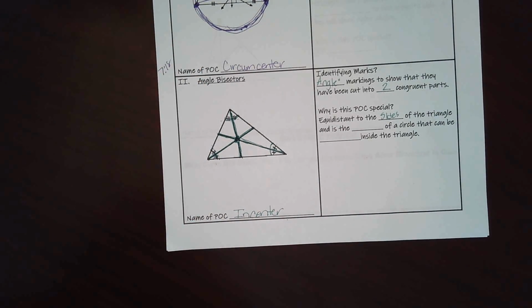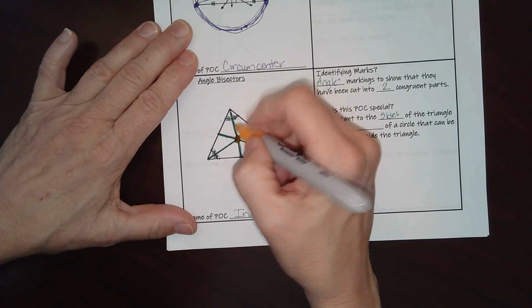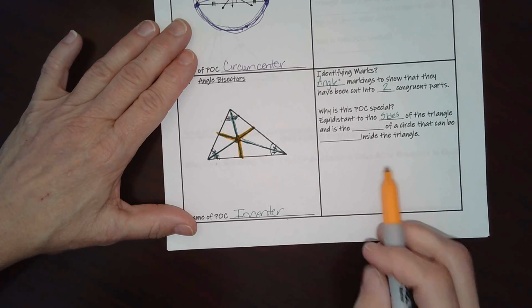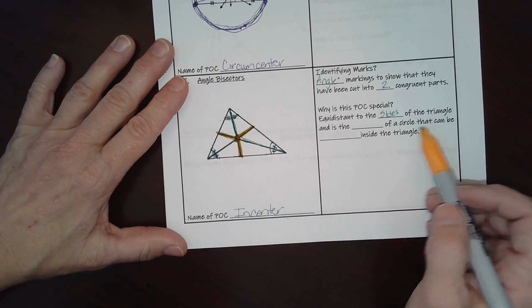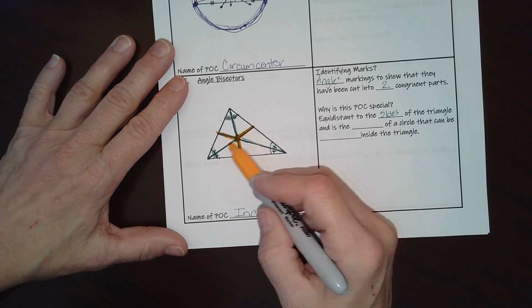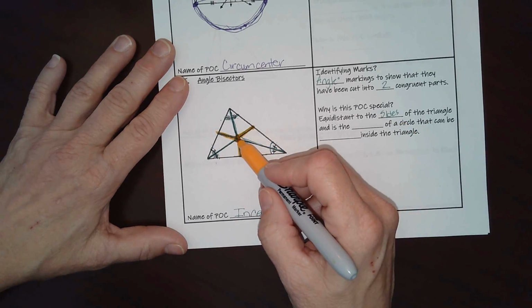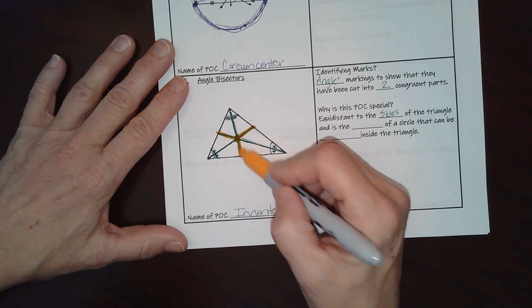From here to here, here to here, and here to here, those three segments are equidistant to each side. So from the in-center, from the point of concurrency, each of these distances are the same.